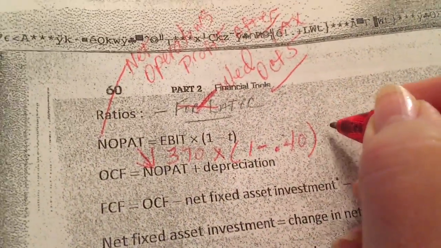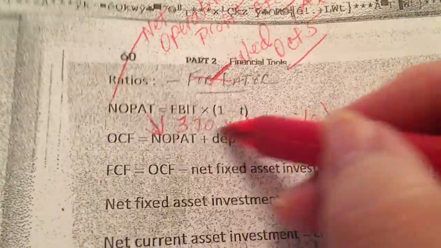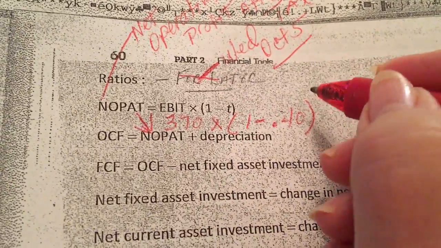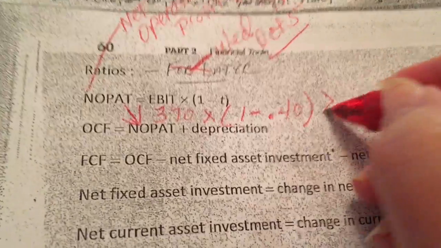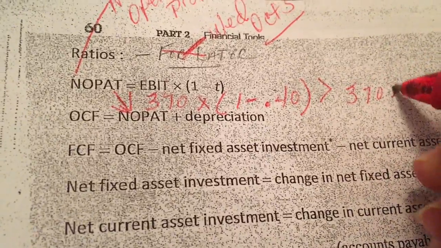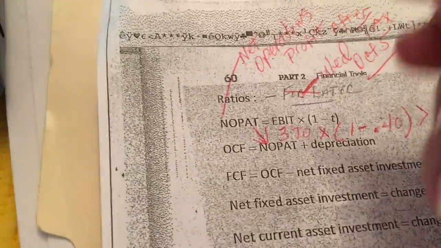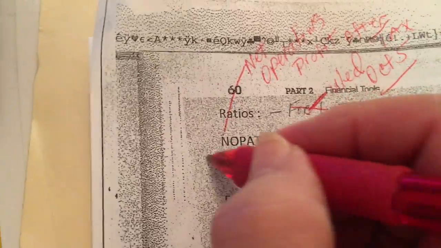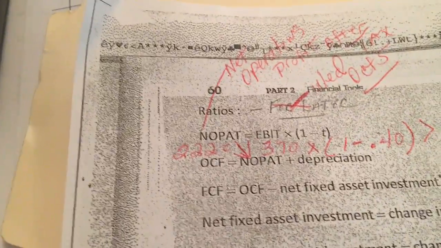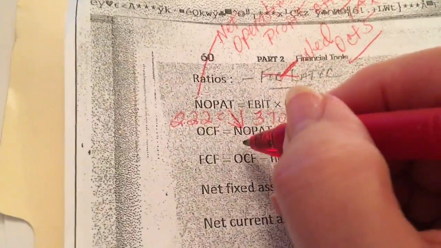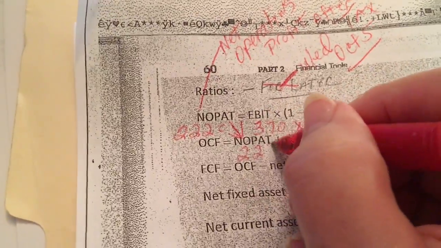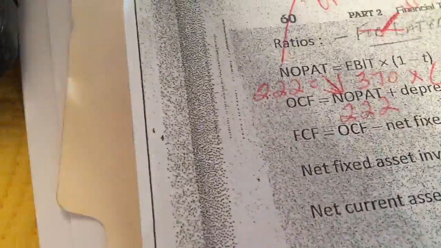Move your decimal place 2 places to the left. So 370 times 1 minus 0.40. That means you want to multiply 370 times 60%. And when you do that, what you're effectively doing is you're pulling out the taxes. The number that you would have here is 222. So that number is net operating profit after taxes, and it will be used in the next formula. So pull it down. We want to use that in the next formula.